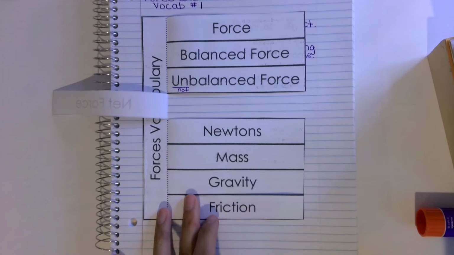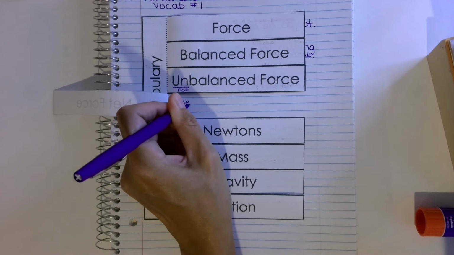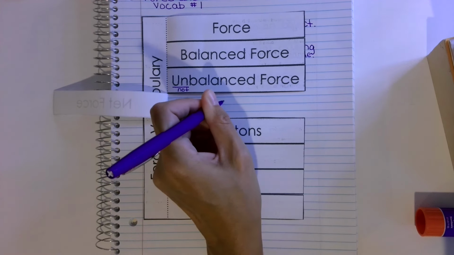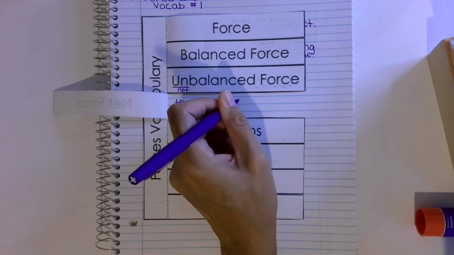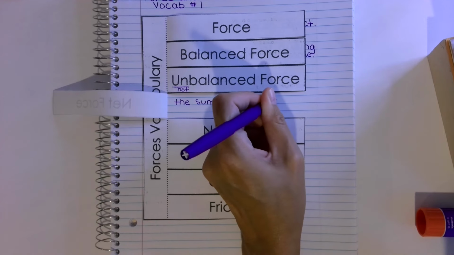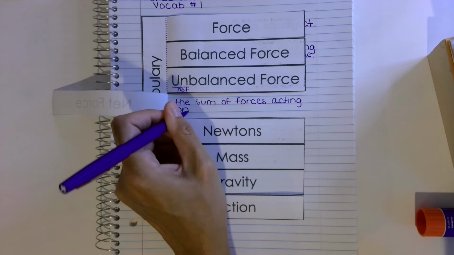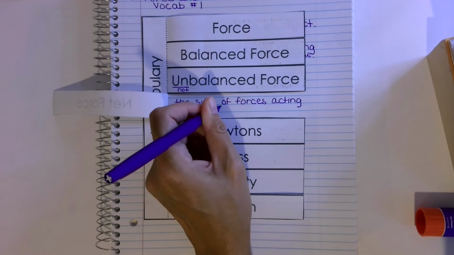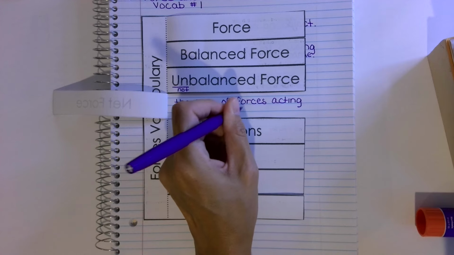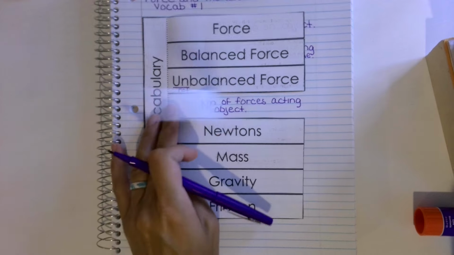So net force is the sum of forces acting on an object. And we'll talk about net forces when we do balanced and unbalanced forces later on this week. Okay, go ahead and close that one up.